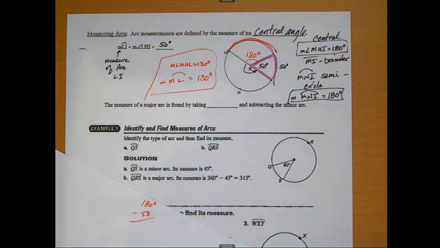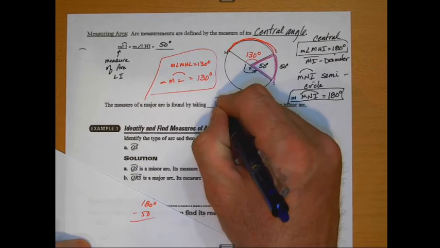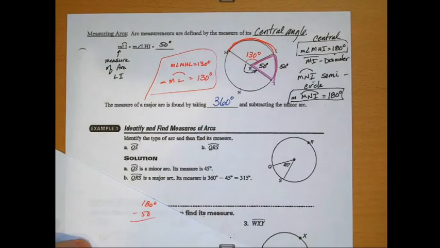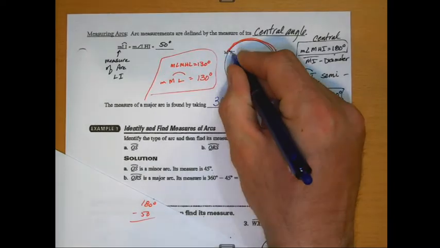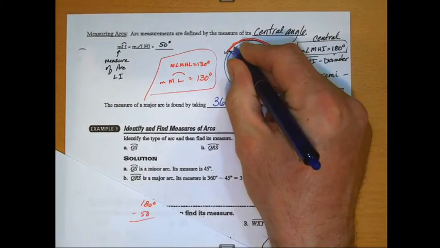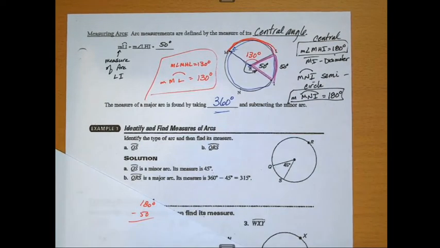Okay, so if you have a major arc, you can find that by subtracting from 360 degrees. The whole thing, all the way around. If you start at point M and go all the way around point H, so if you stand at H and you point to M and you turn all the way around, that's the 360 degrees.